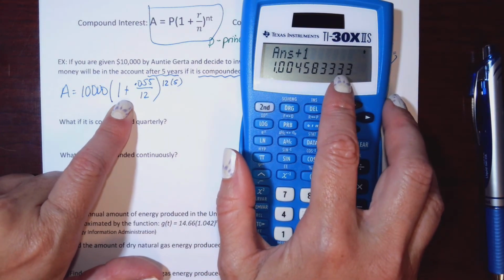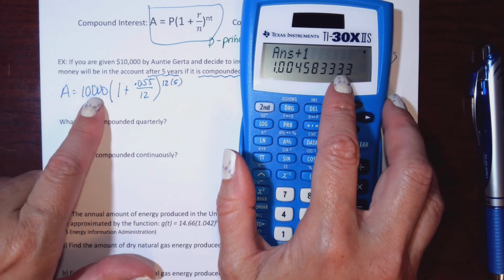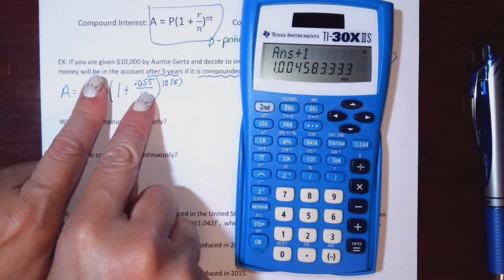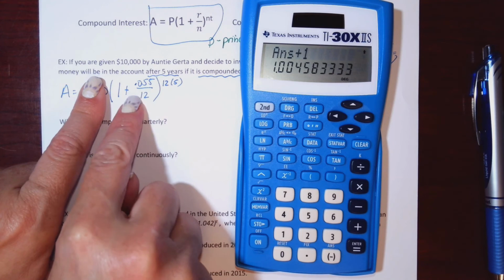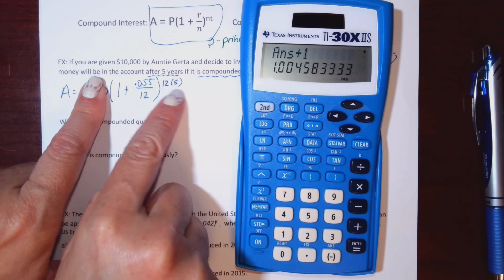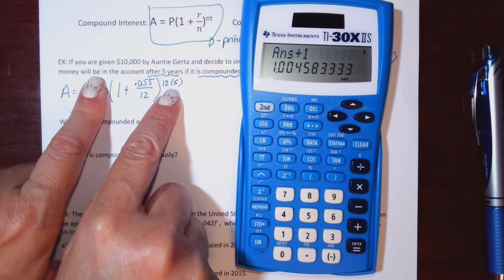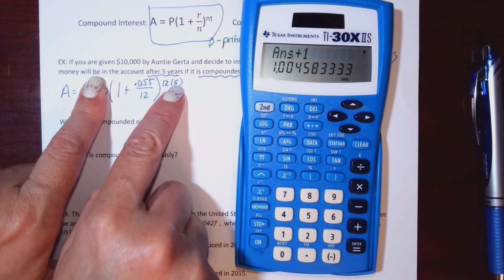I'm leaving it there. Before I multiply by 10,000, that's the last step. Before I multiply by 10,000, I need to raise this base to my exponent. We've got 2 choices. I can either say, you know what, 12 times 5 is 60 and raise this to the 60th power, or I can put 12 times 5 in parentheses as my exponent.